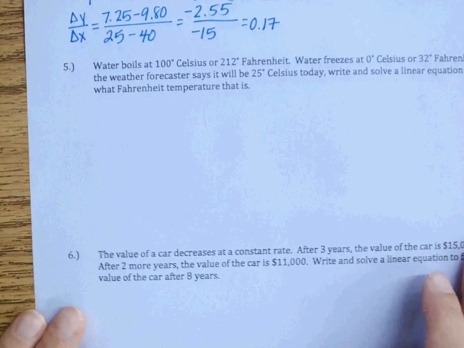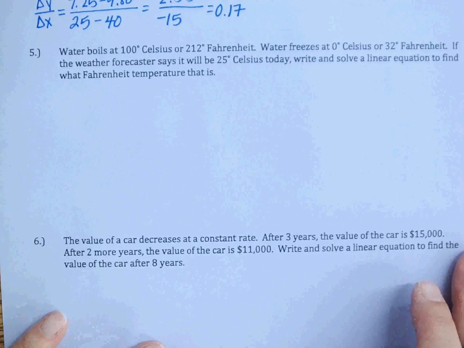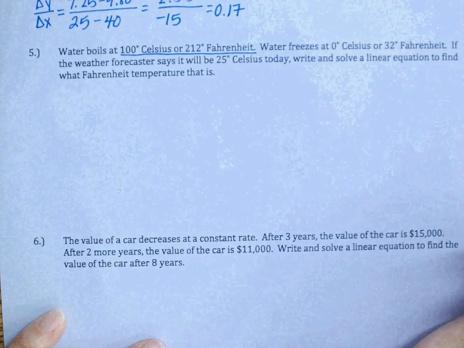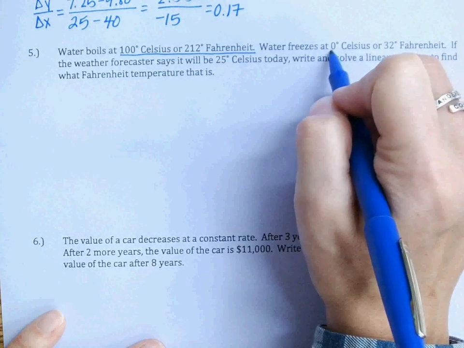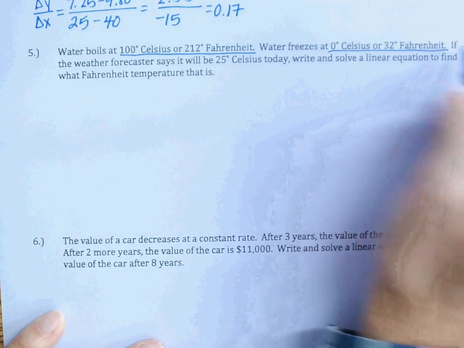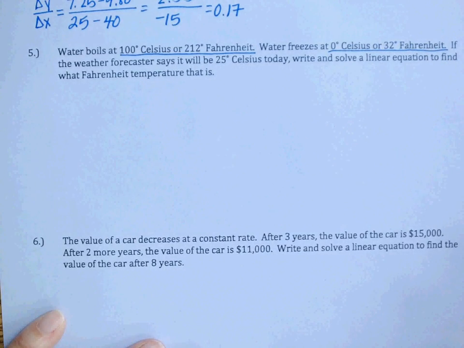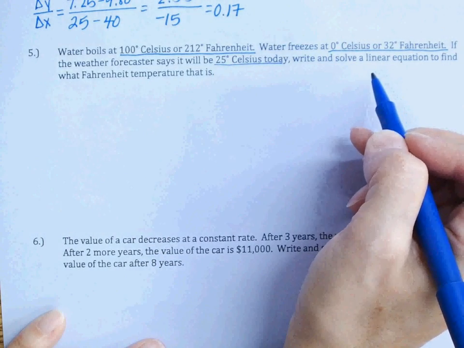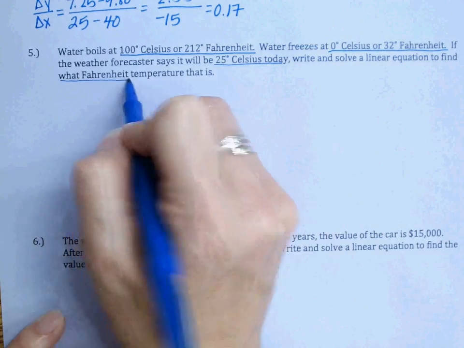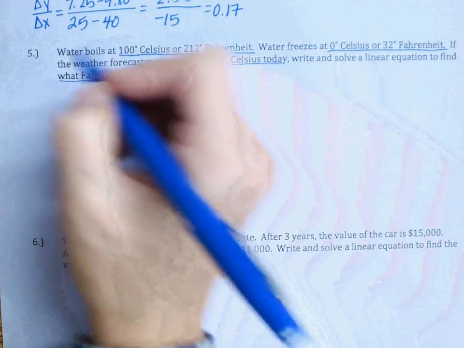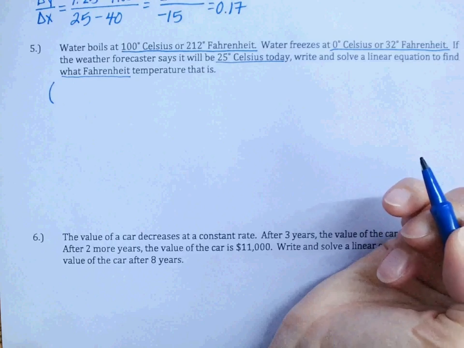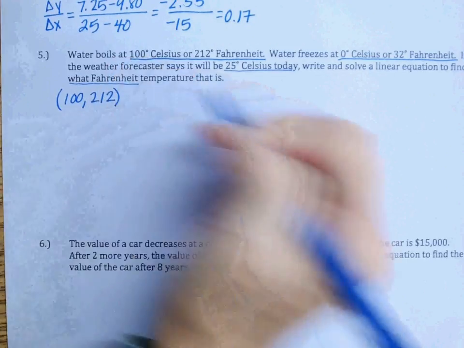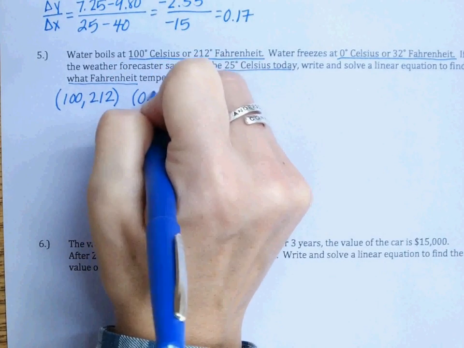Then number 5, and this will be the last one for our notes today. Water boils at 100 degrees Celsius or 212 degrees Fahrenheit. Water freezes at 0 degrees Celsius or 32 degrees Fahrenheit. The weather forecaster says it'll be 25 degrees Celsius today. Write and solve a linear equation to find what Fahrenheit temperature that is. So let's start by writing out our 2 sample points. Our first one is 100 and 212. Our second one is 0 and 32.